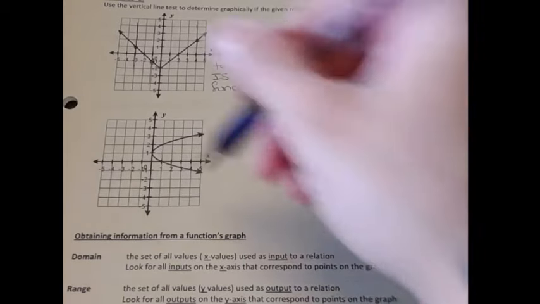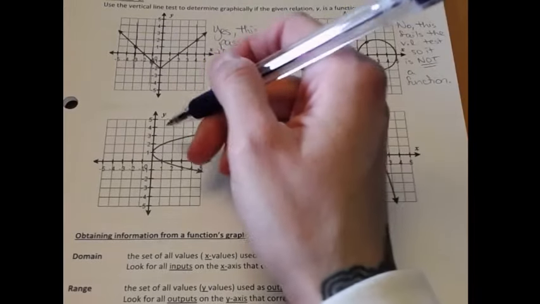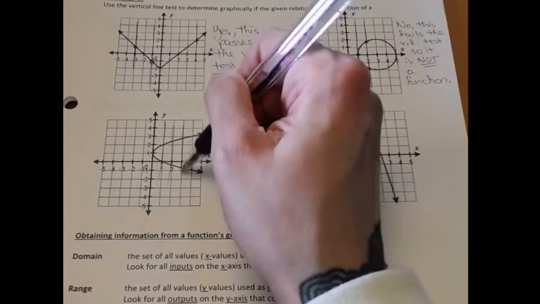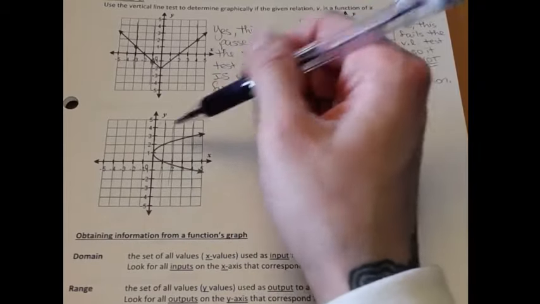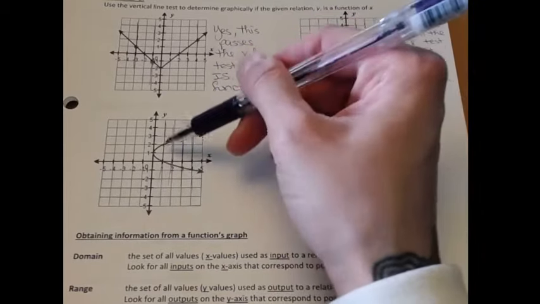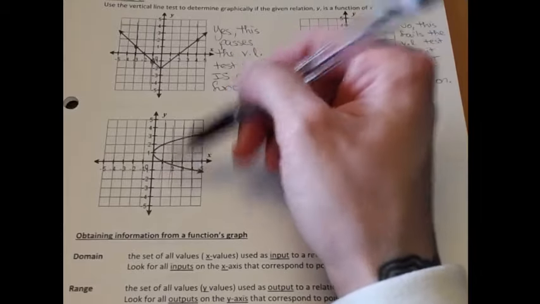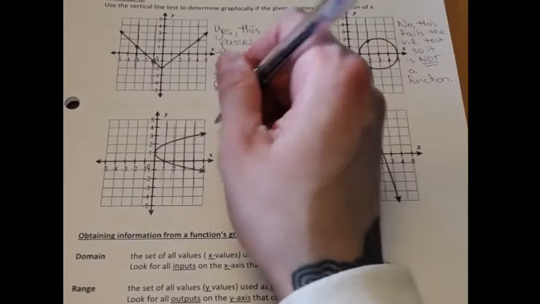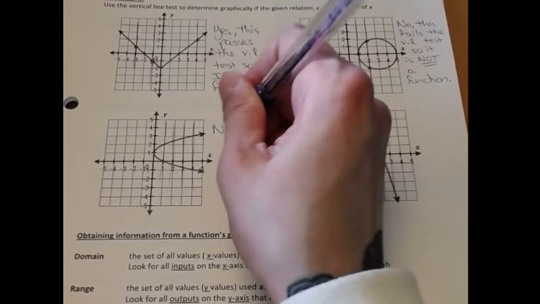Okay, let's take a look at our third graph. If you drew a vertical line anywhere here, you'll notice that it hits it at more than one place. So our vertical lines hit the relation in 2 places each, essentially, except for this last one. So this is not a function.